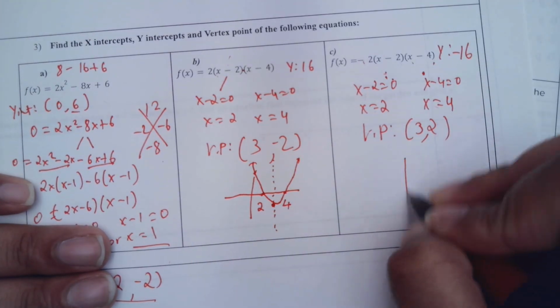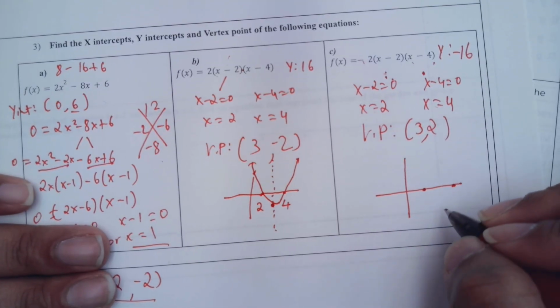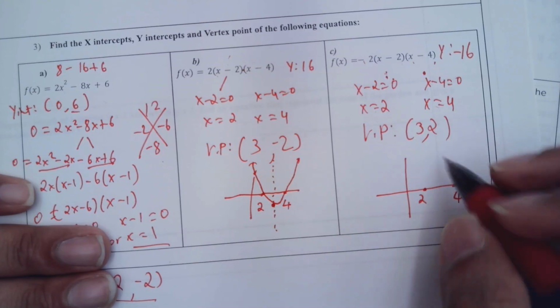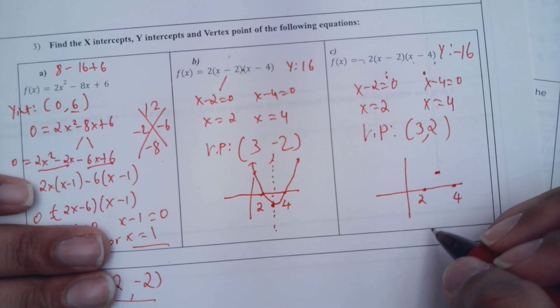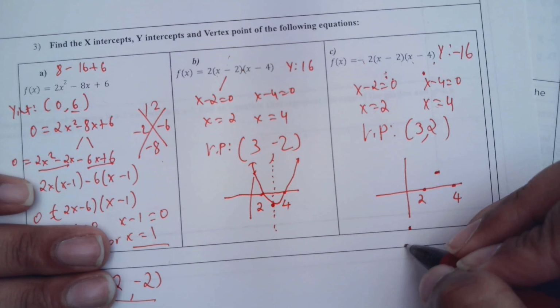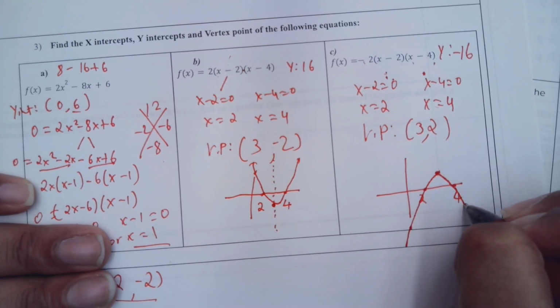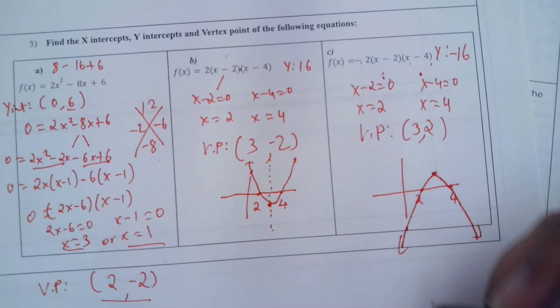Looking at this, if I graph this one again, it's 3 and 2, right? Sorry, I meant 2 and 4. That's your x-intercepts. And then your vertex point is at 3, 2, which is around here, right? And then y-intercept is -16, so it's around here. So when I connect it, it's shaped like this. Wow, I would say that's a perfect parabola.